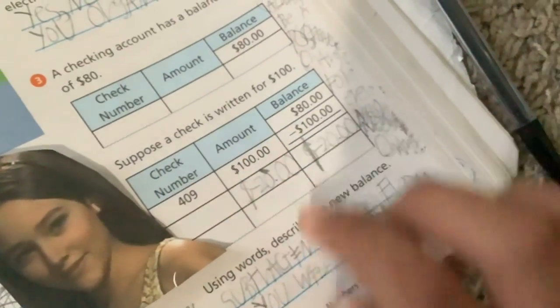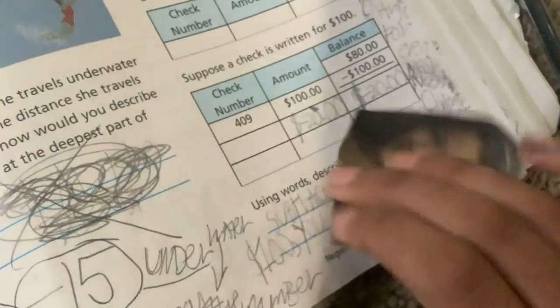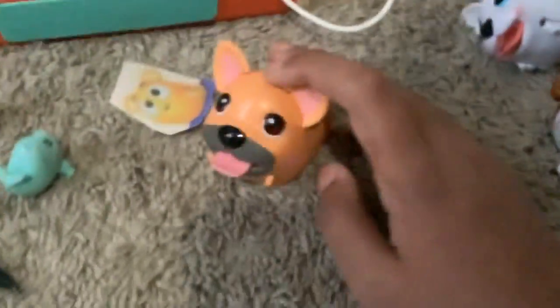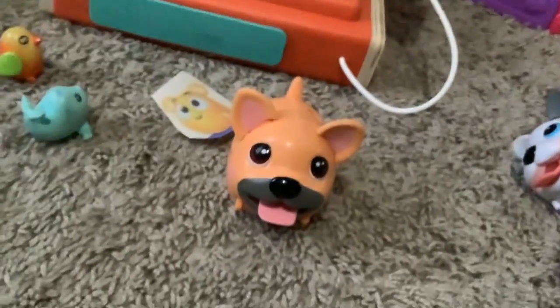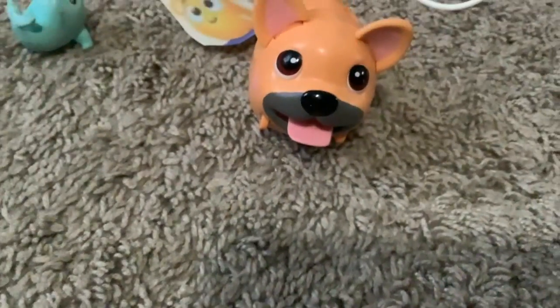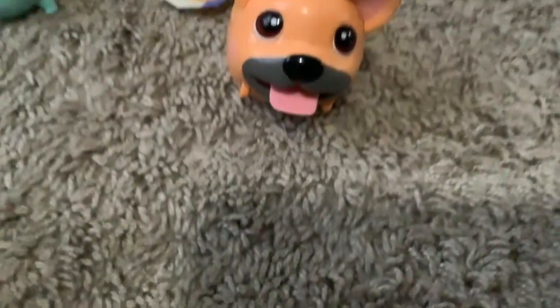Suppose a check is written for $100. Oh, what does 409 stand for? 409 is the check number. You do not need to know about check numbers until much later in your life. But check numbers are simply numbers that are emitted for a specific amount of money.